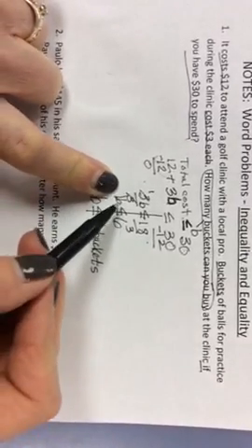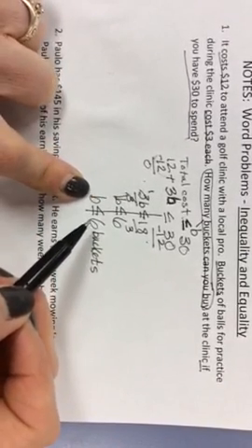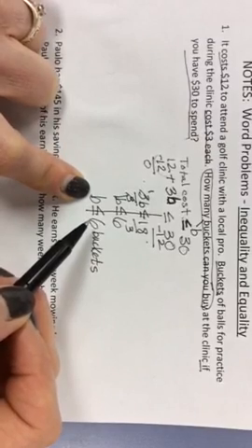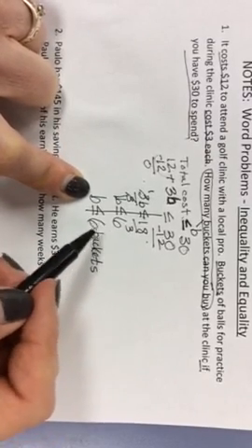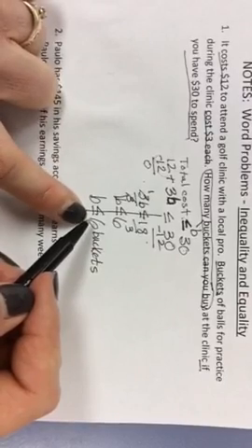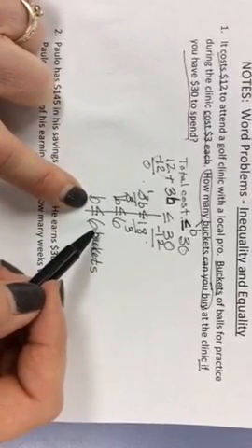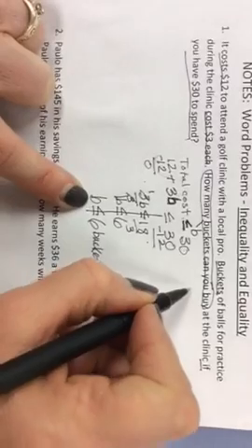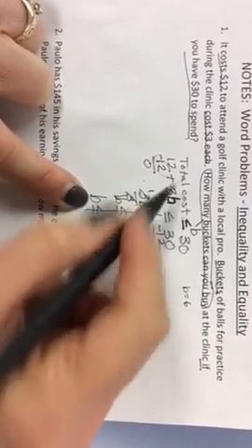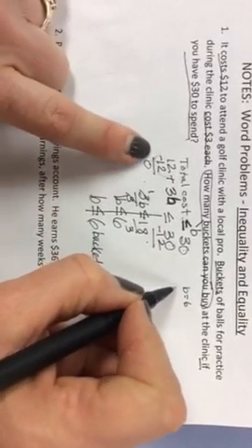Okay, remember B is how many buckets of balls? 6, less than or equal to 6. Okay. So that's our solution. If we want to check and make sure, it could equal 6. So let's plug 6 back in, because if B is equal to 6, we should come out exactly right.